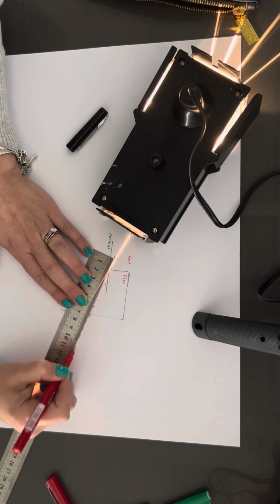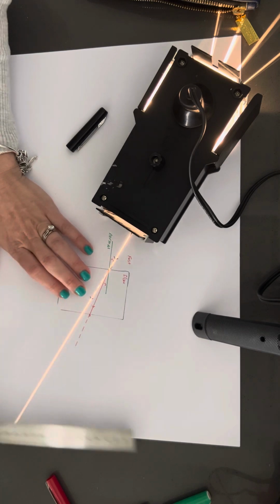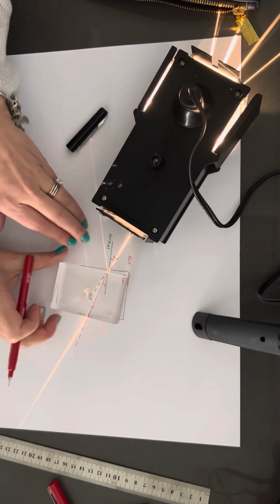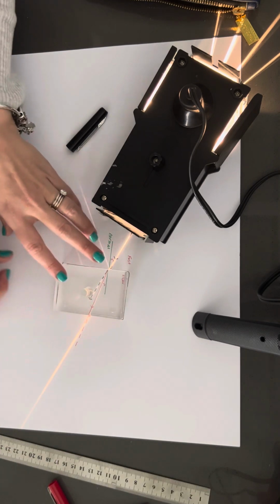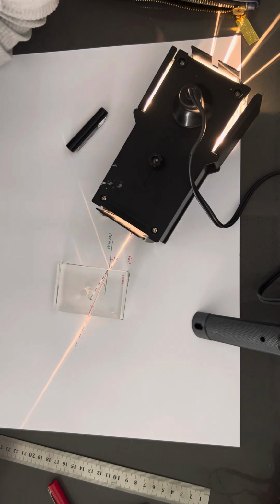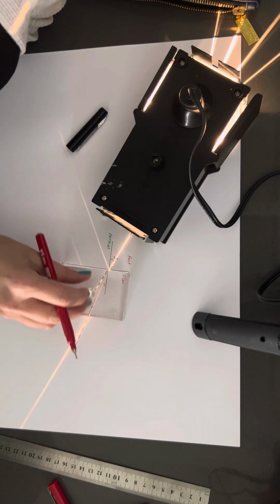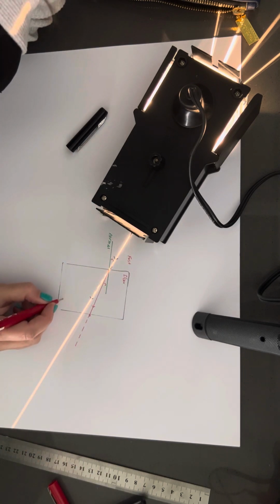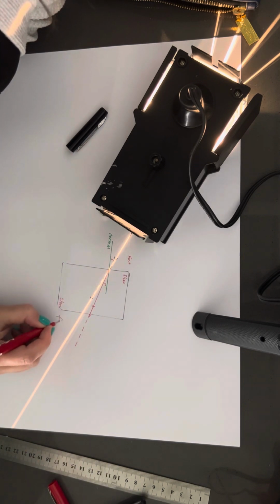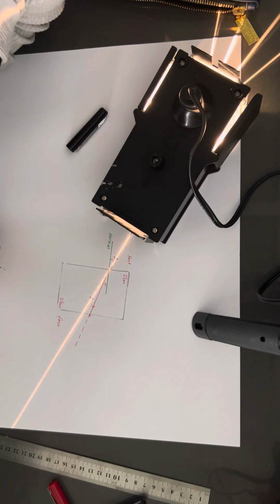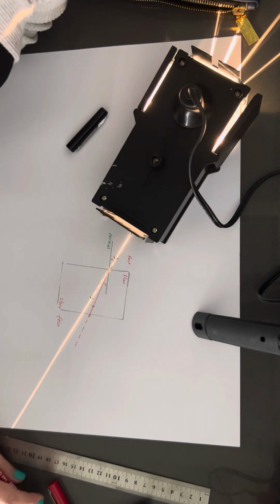So this is the line there. If I put that back there, is it bending? It is. As it's going from the slow medium to the fast medium, we've got refraction. And it's going to be bending which way?